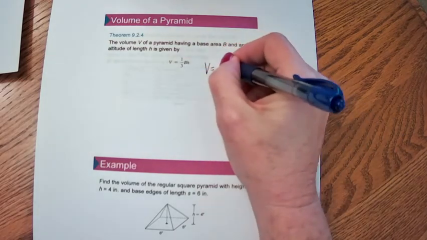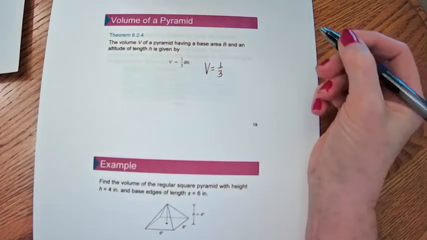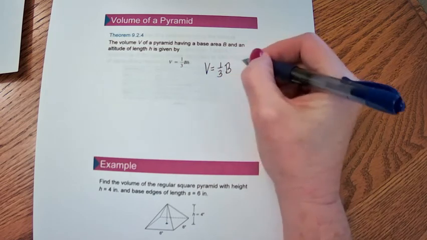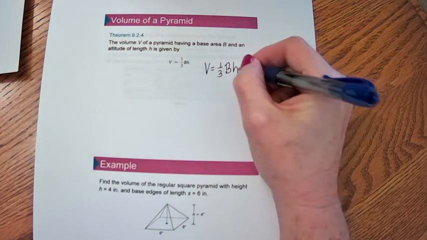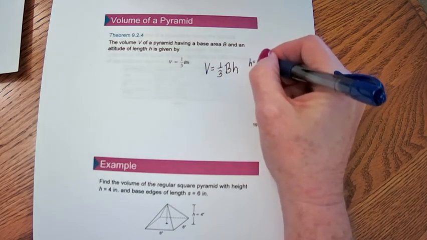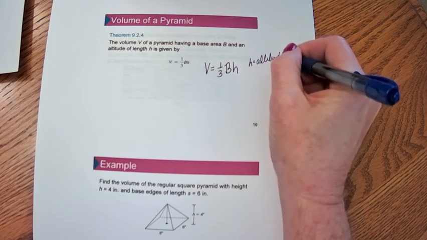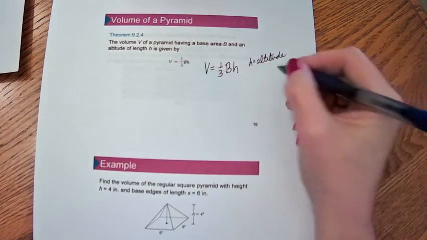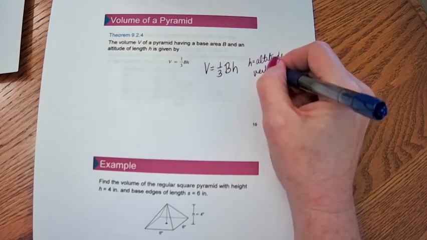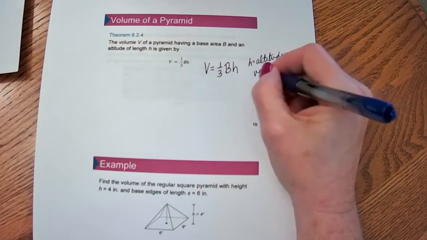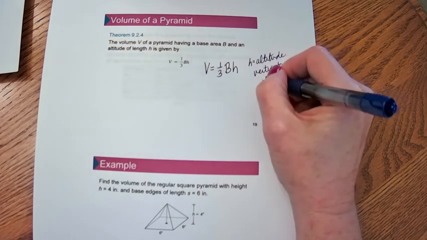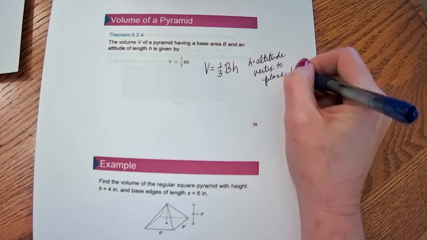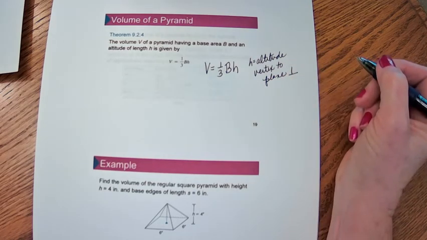So the volume of a pyramid is 1/3 the area of the base times the height. What is that height? That height is the altitude of the pyramid. That is the perpendicular distance from the vertex to the plane of the base.